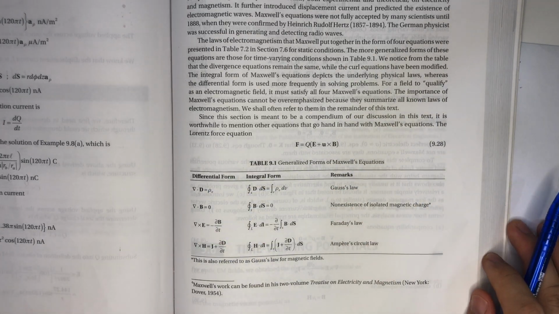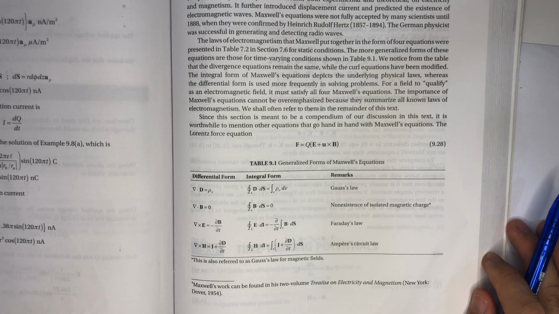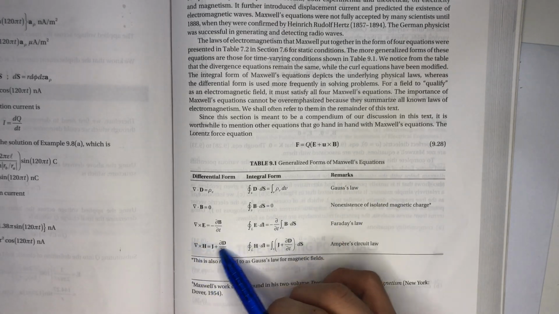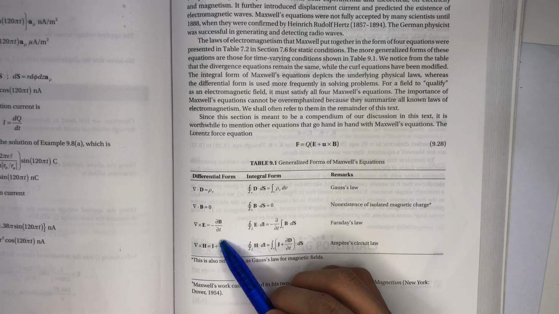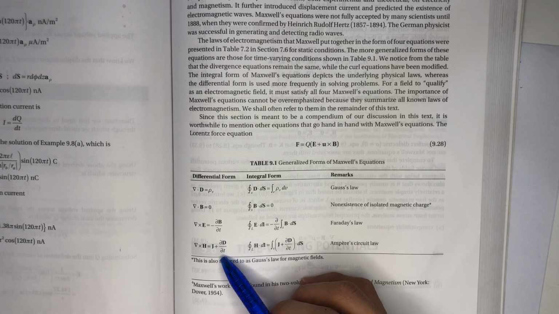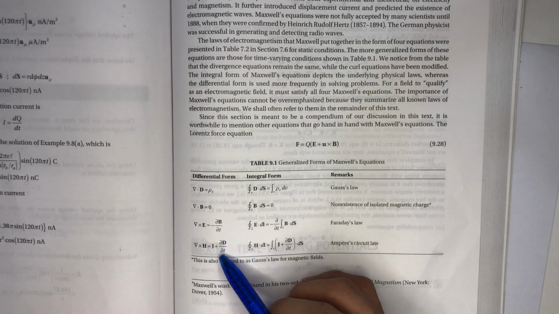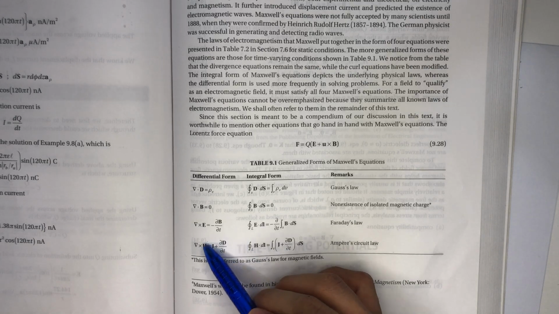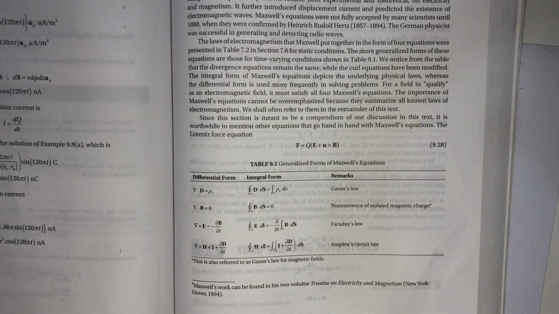This is all the Maxwell equations that you learned. Specifically, the one that we will look for, our displacement current that we will learn later on, is this: the curl of H equals J plus the differentiation of D over dt. This one is known as displacement current density, and this one is known as the conduction current density. J and dD over dt.